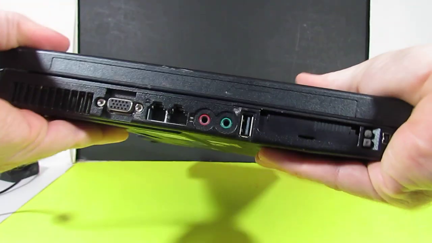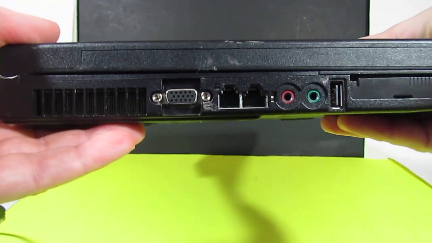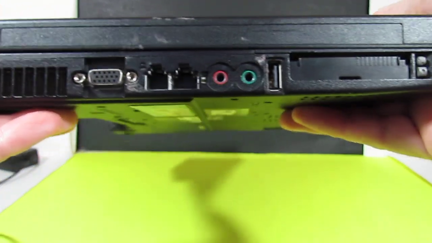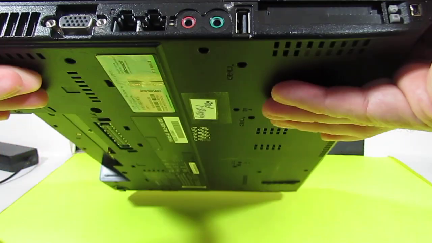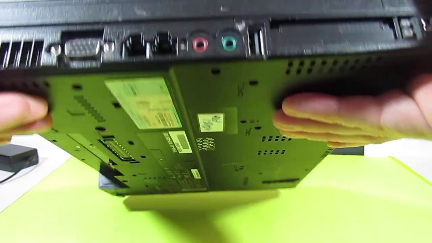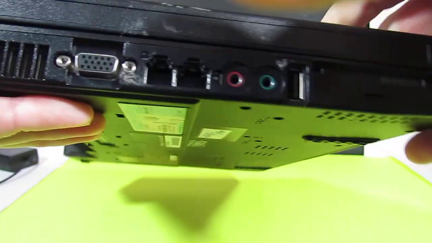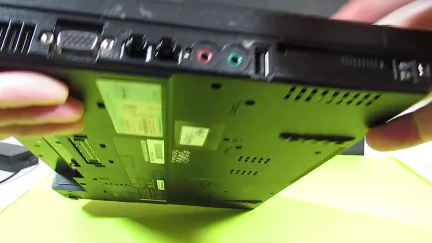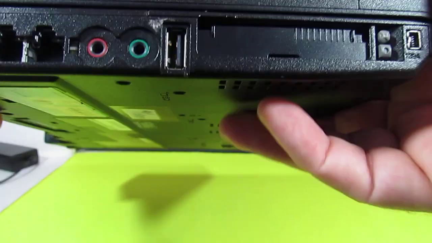It looks like it does. There you go. Let's take a look at the computer from the side. You have your VGA port, your microphone port and your headphone jack. These are internet ports here.